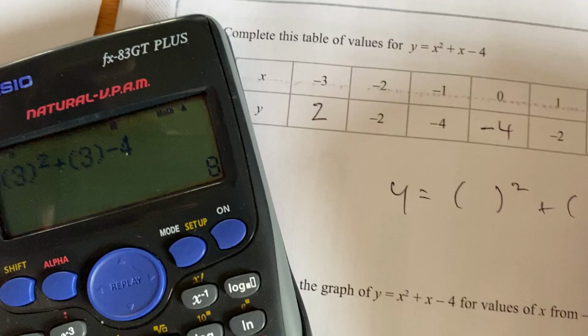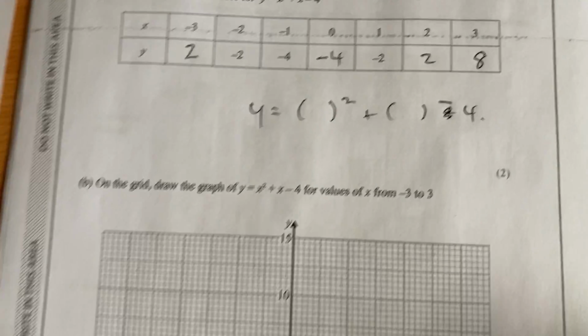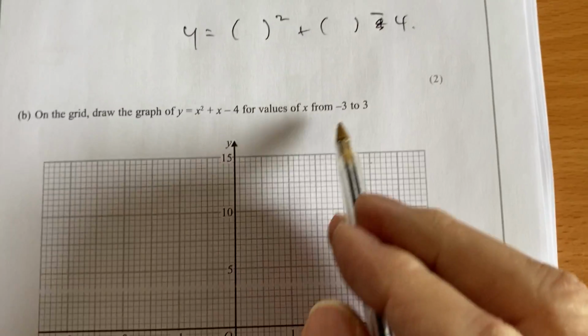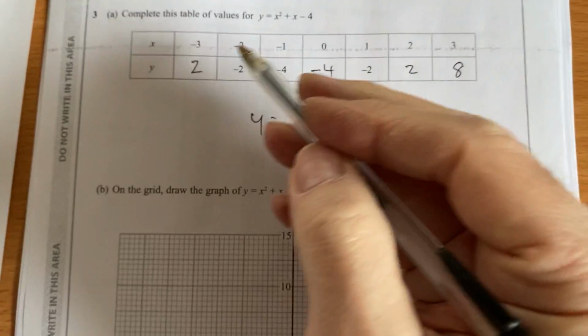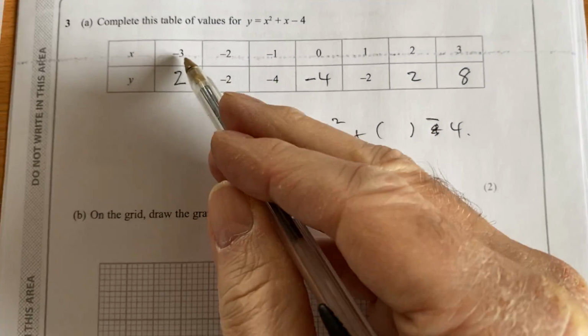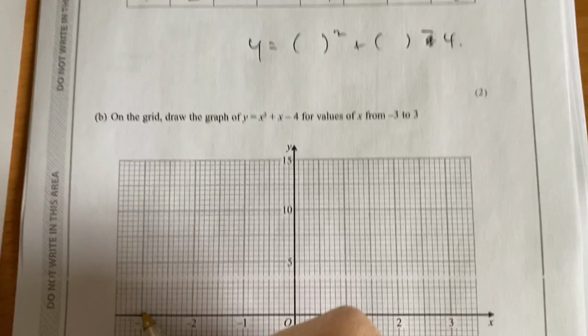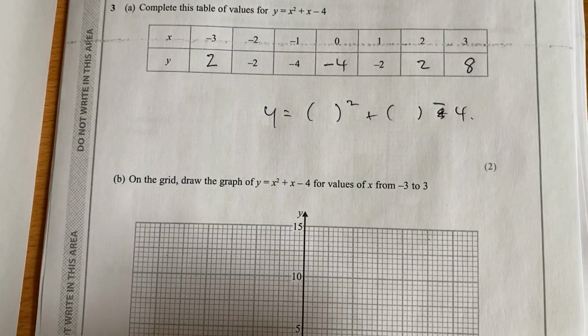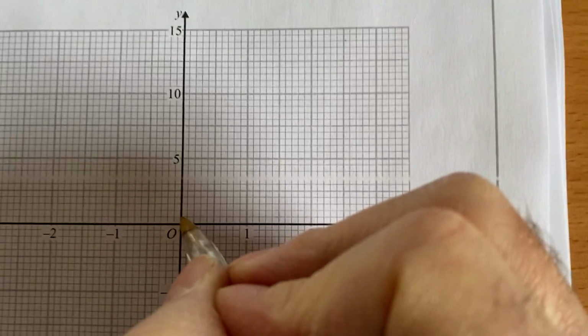Value of 8. And there you go. So that's 2 marks already. And it says on this grid, plot it from -3 to 3, these values. So across to -3, up to 2. Gosh, the 2 is hard to read, isn't it? So be really careful here.